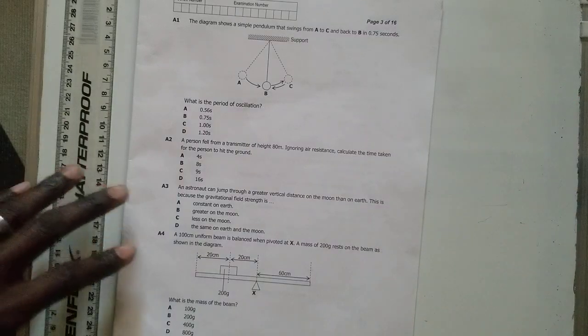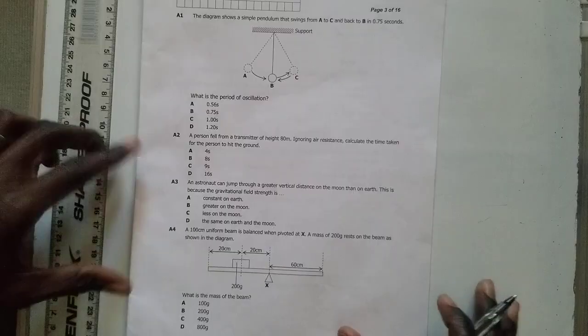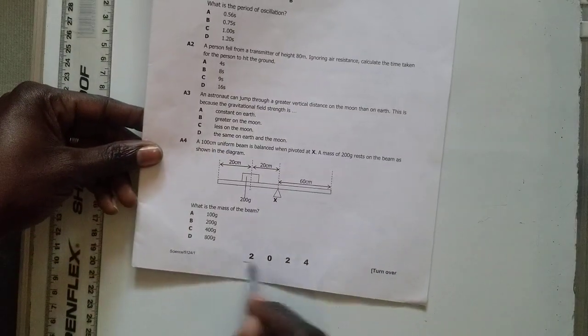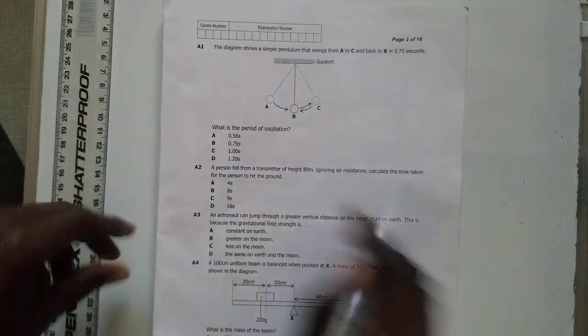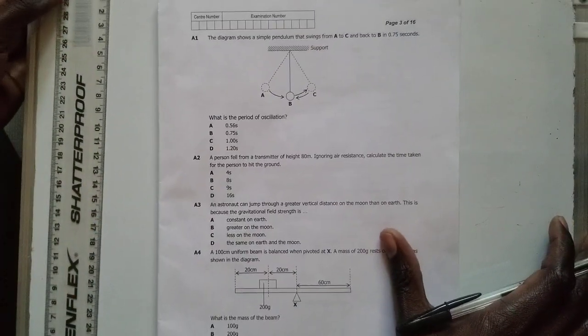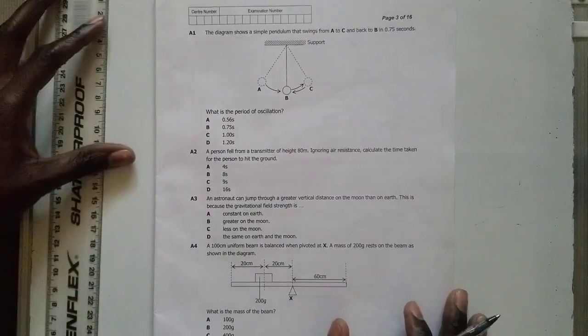So welcome as I run you through some multiple choice. Again, this is the 2024 GCE question paper. So we want to go through some multiple choice and see how you needed to go about it, which ones are the best options.